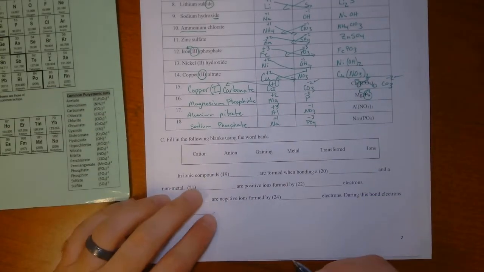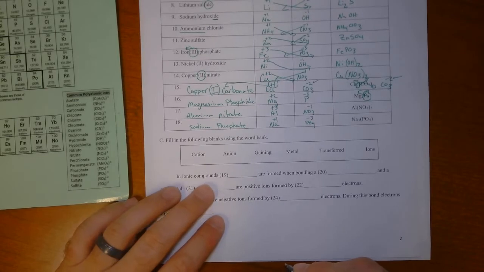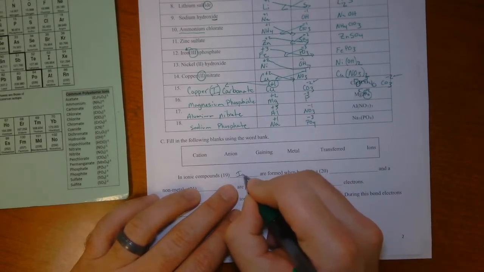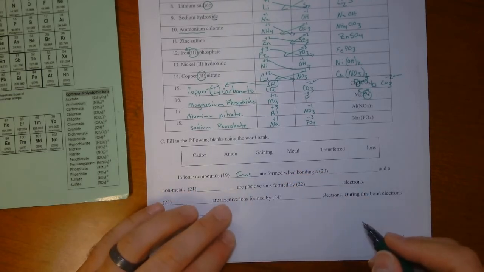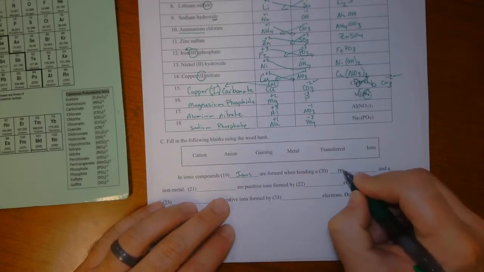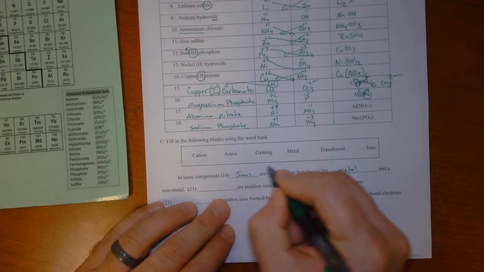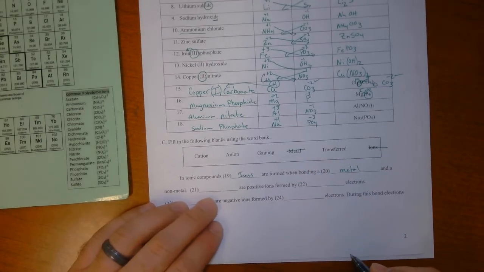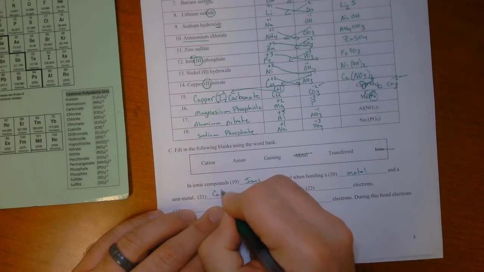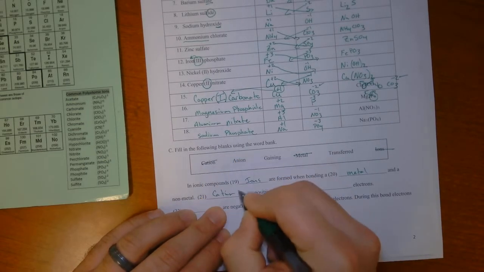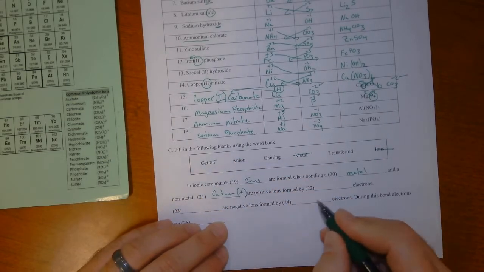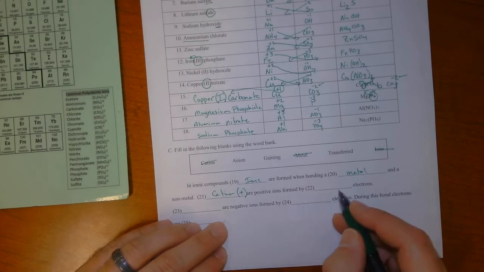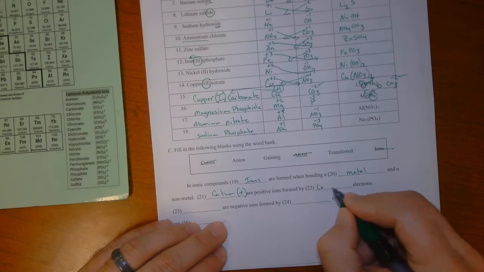Fill in the blank. In ionic compounds, ions are formed when bonding a metal and a non-metal. Blank are positive ions formed, so cations, because they form a positive, and formed by losing.